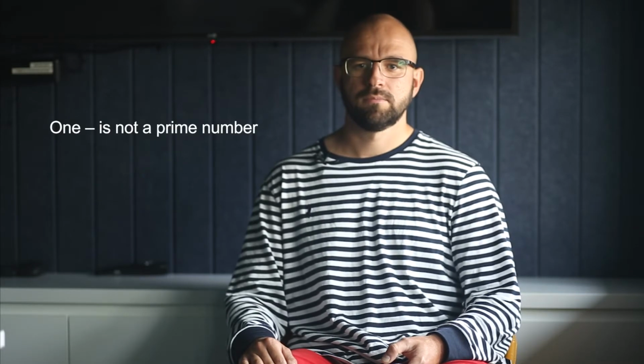Here are the examples from the problem statement. This is a prime matrix. As you can see, the sums for every row and every column equal 2, which is a prime number. Please also note that 1 is not a prime number. It is important for our solution.